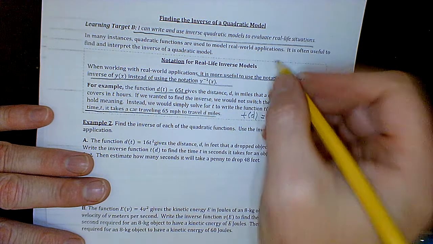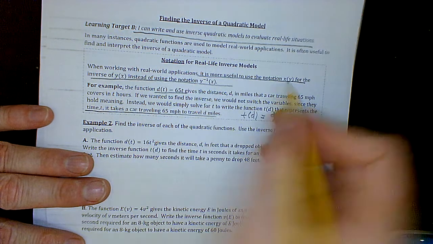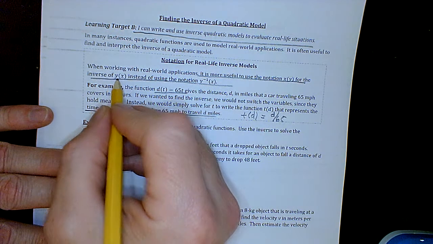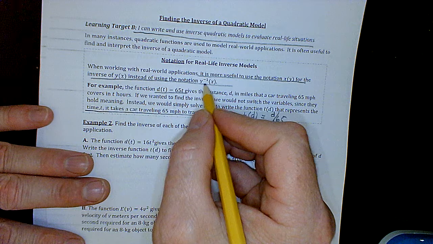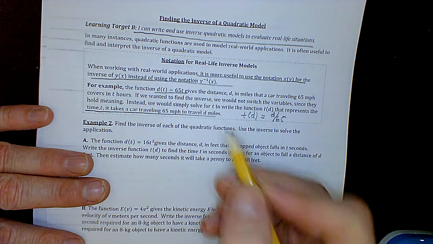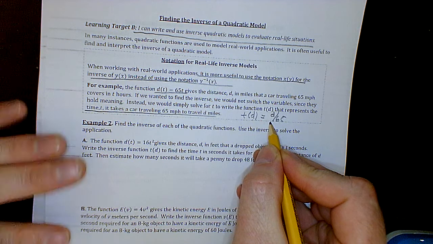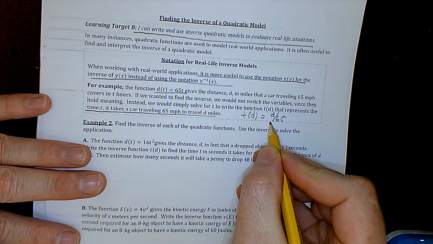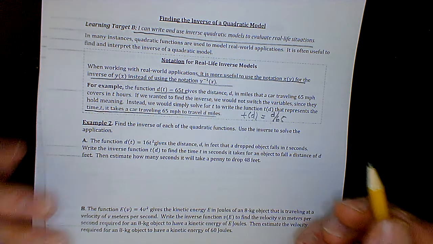So where you might start off with, right, it's more useful to use the notation x of y rather than y of x. We do that instead of saying y inverse of x. So down here, if this was distance in relation to time, I'm going to end up writing time in relation to distance, right, rather than the inverse d of t. All right. And what specifically that does is it just changes what's the input and what's the output.